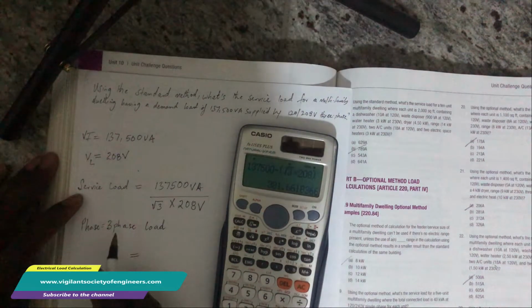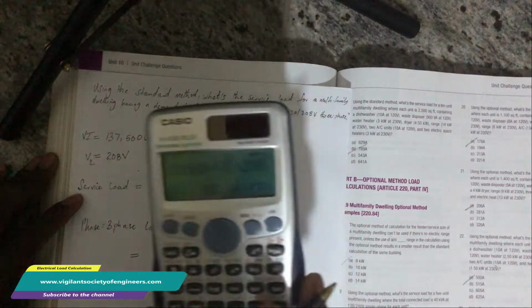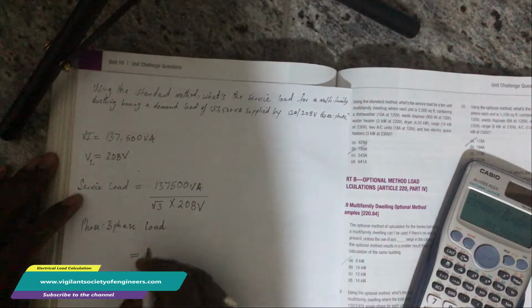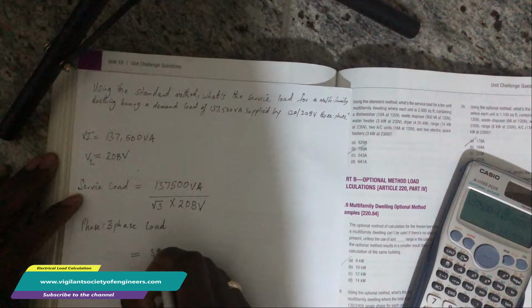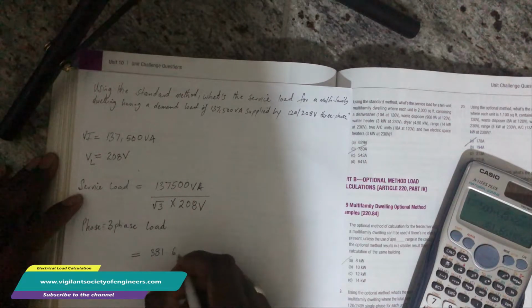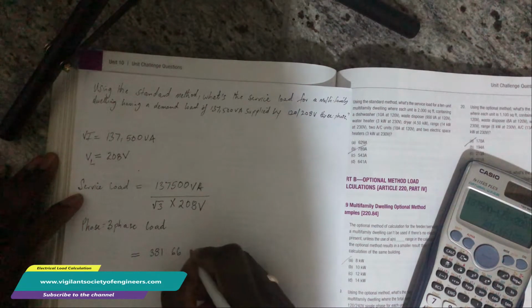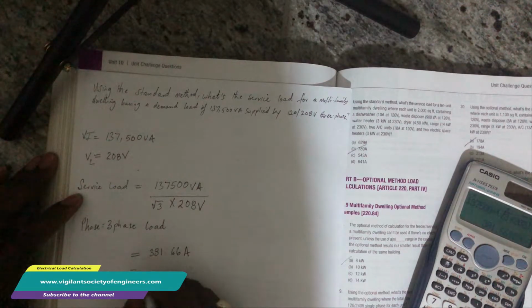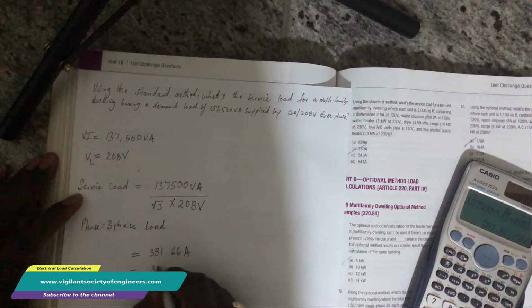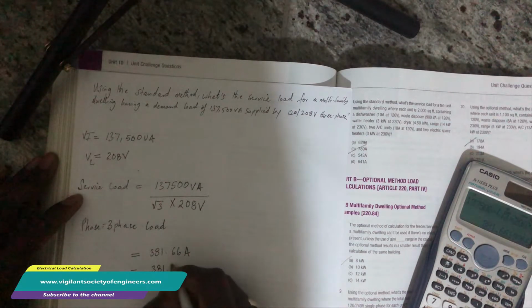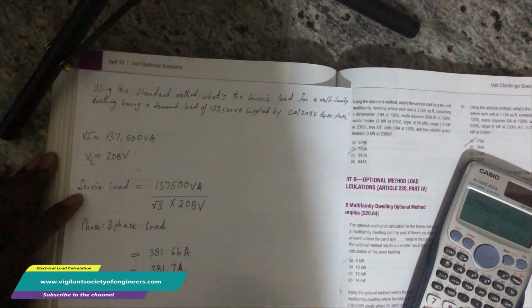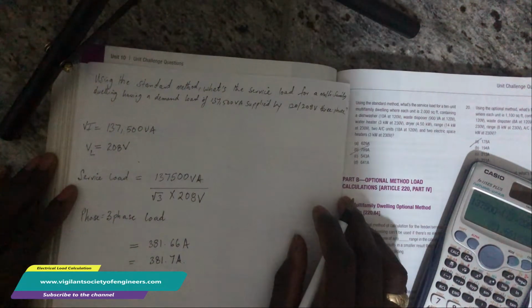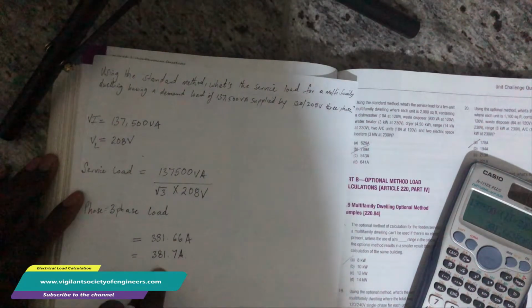And so the final result is 381.66, that's amperes. So the final answer would have been 381.7 amps. Okay, so I'm going to use this number here and determine what size service is required.